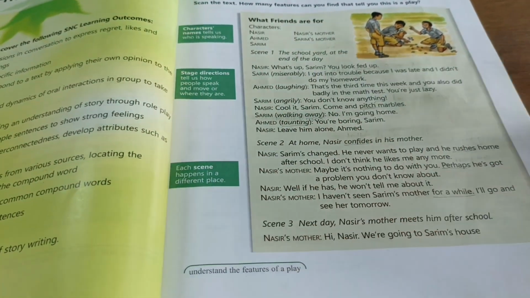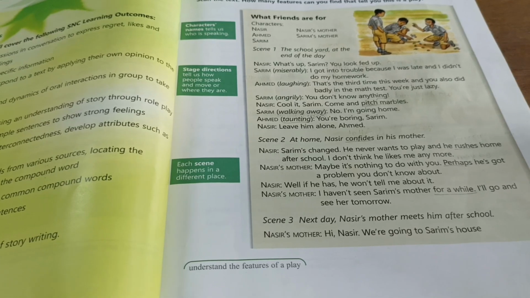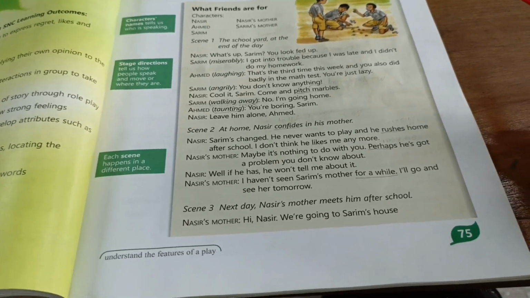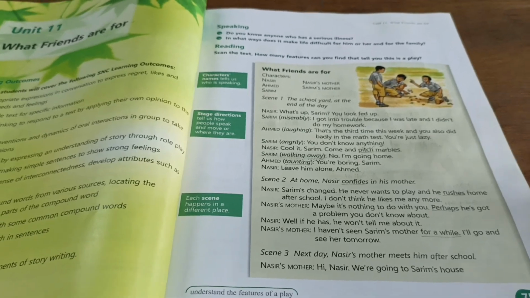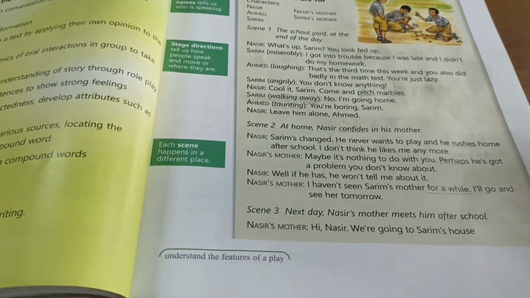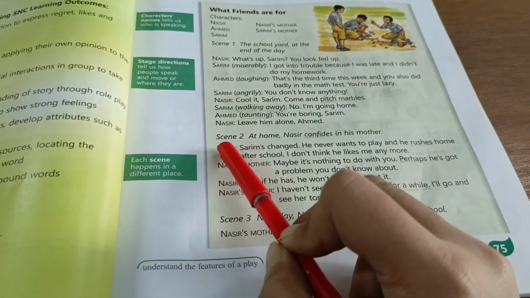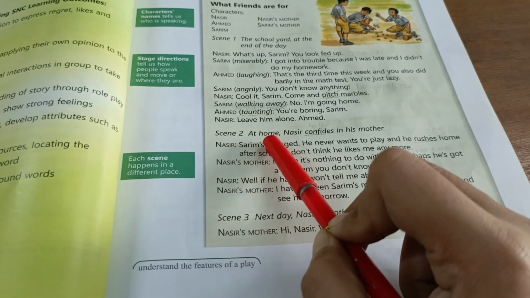So what have we read in scene 1? We have read in scene 1 that the 3 friends are playing in the ground. One is miserable, the second one is supporting him, and the third one is making fun of him. Now we have scene 2. Here scene 2 starts, and it is at home.